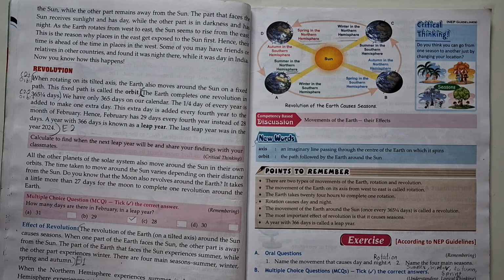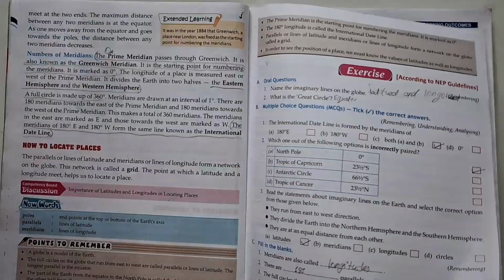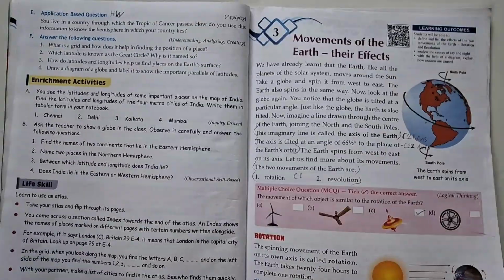Exercise time, kids. First one, oral questions. Name the movement that causes day and night. For example, why do day and night happen? Because of rotation. Where did we learn this?